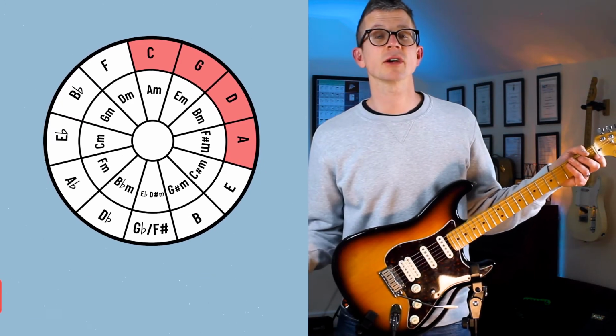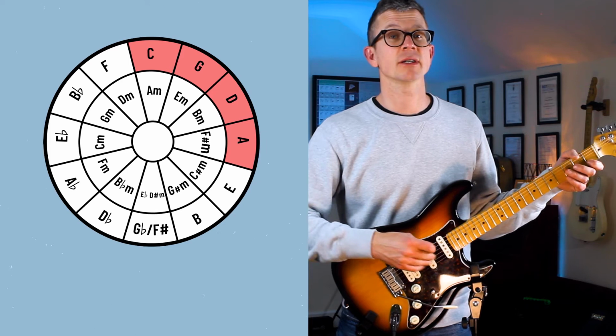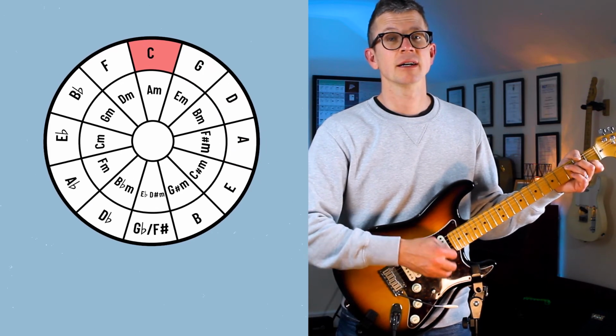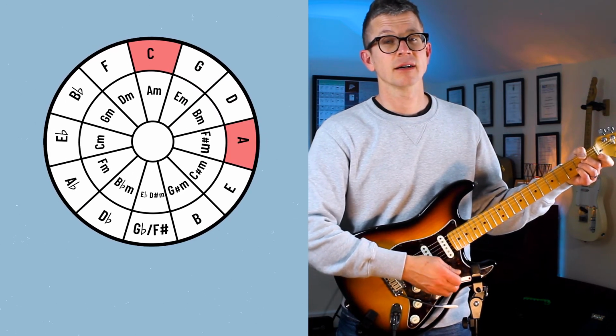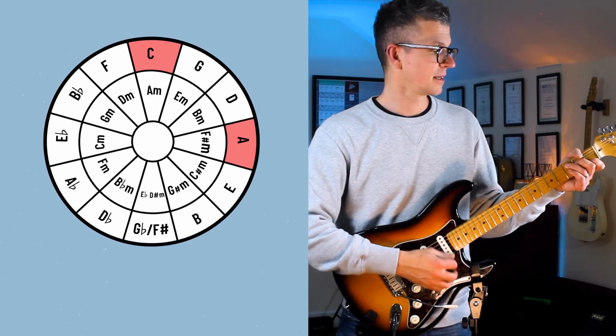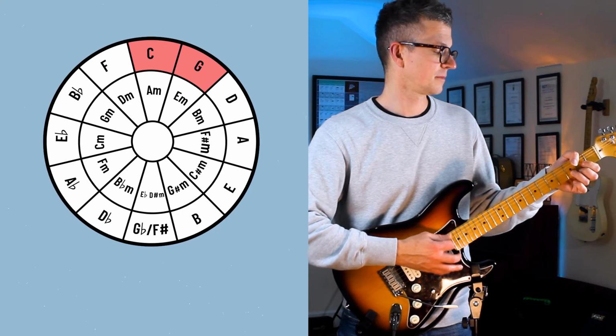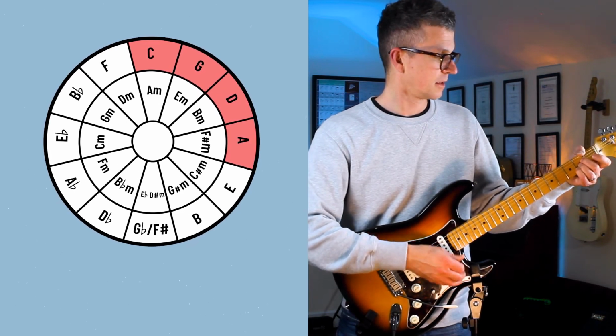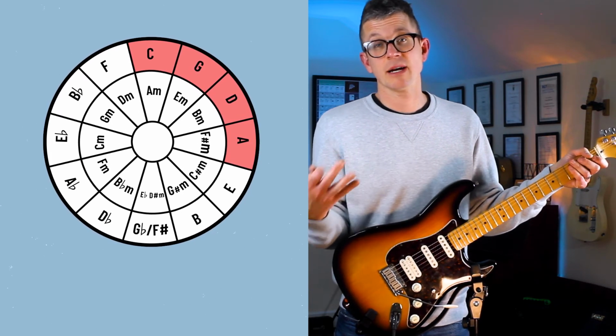Going around the circle can also smooth out chord transitions. So if I went from a C major to an A major, it will sound quite jarring, but if I go around in fifths, by the time I get to the A, it actually feels quite natural.